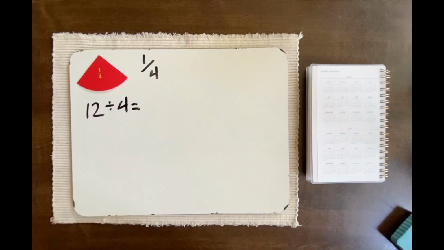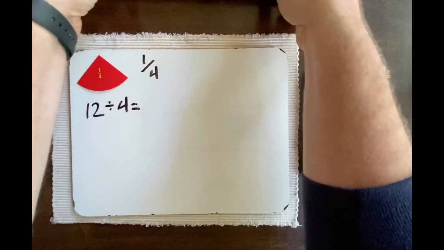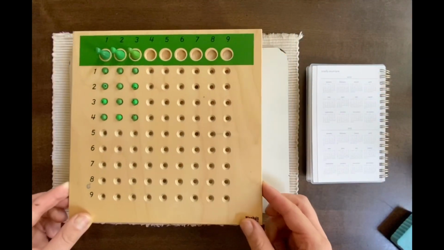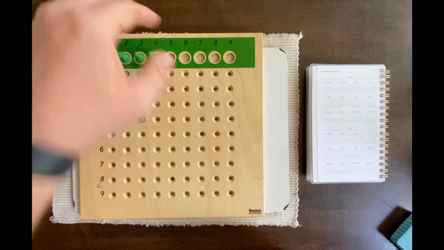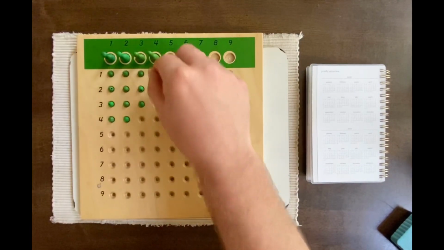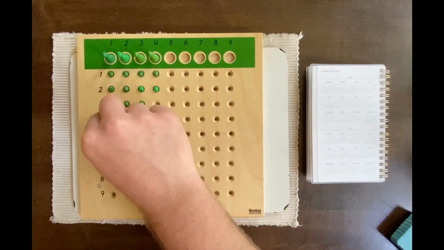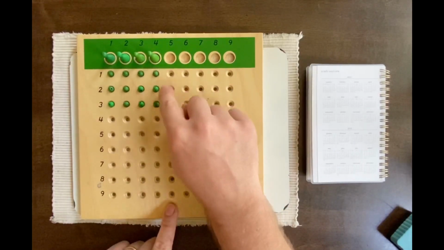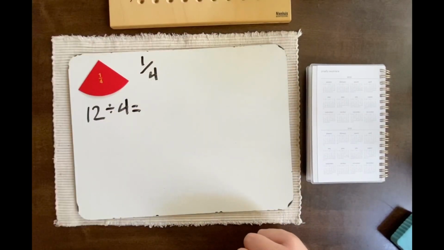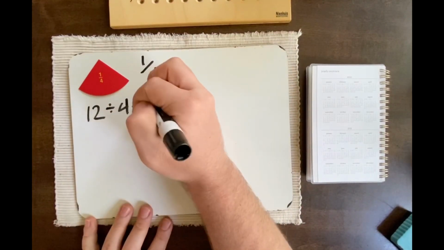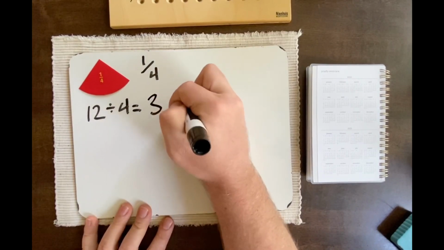Can we divide 12 months 4 ways? Can we evenly distribute 12 months into 4 groups? Well, looks like we can. Looks like each goblin got 3, so 12 divided by 4 is 3 months.